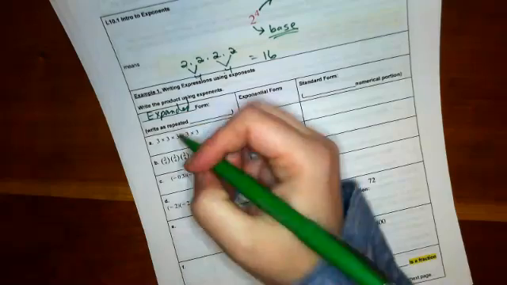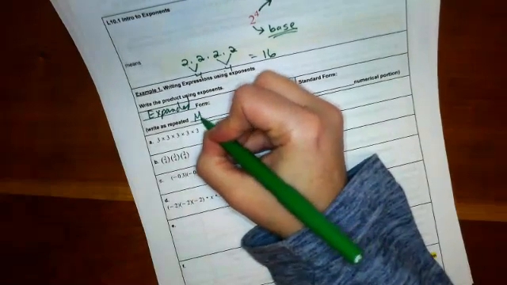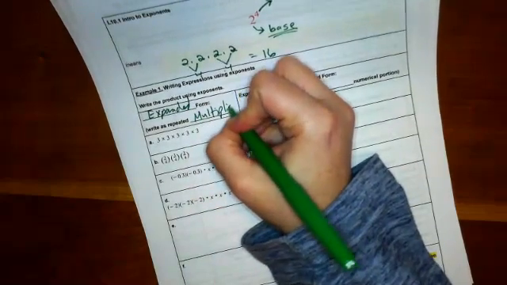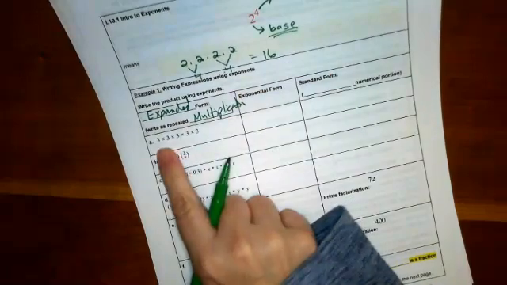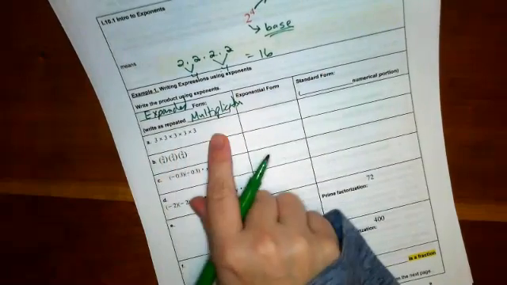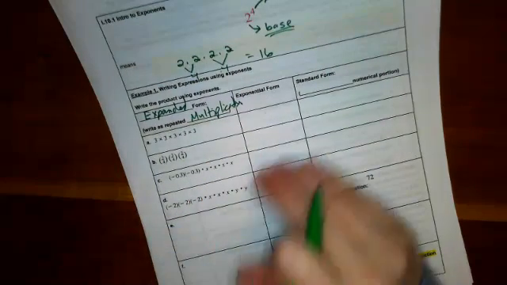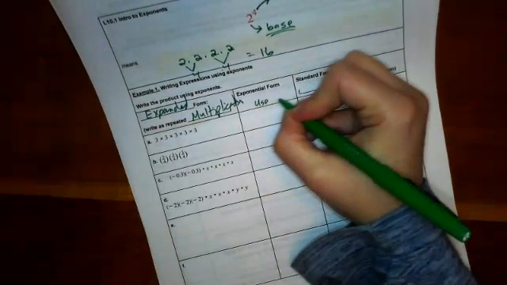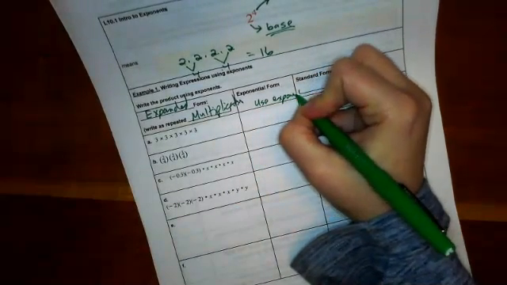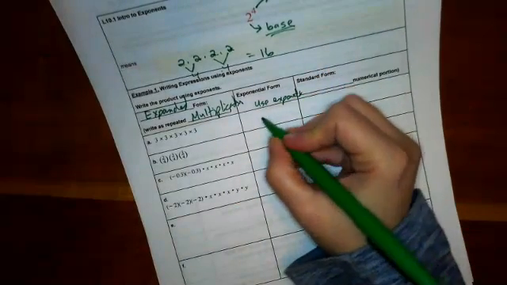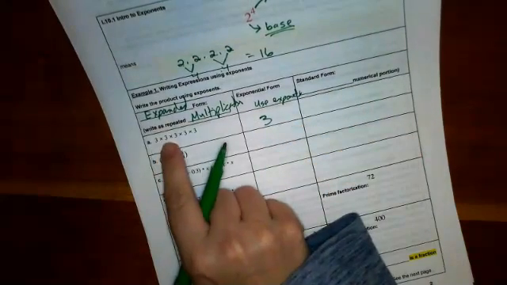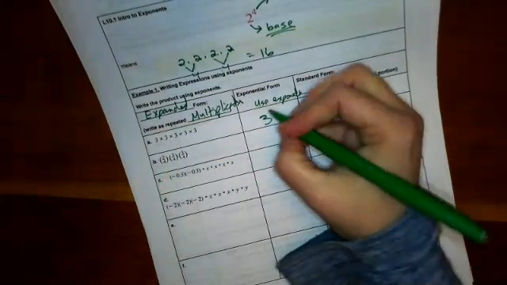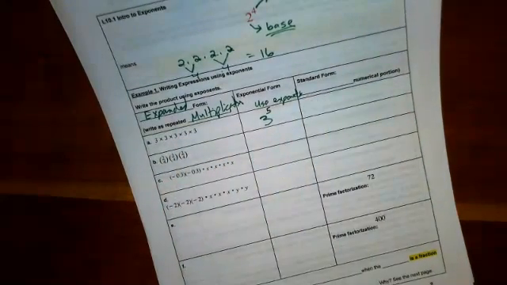Expanded form you write as repeated multiplication. So you can see here 3 times 3 times 3 times 3, etc. That is called expanded form. If I want exponential form, I'm going to use, as you would imagine, exponents. So here we have 3, which is our base, and then we have 1, 2, 3, 4, 5 threes, so it's 3 to the 5th power.